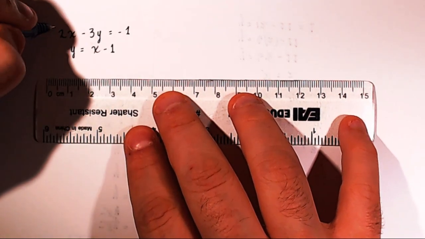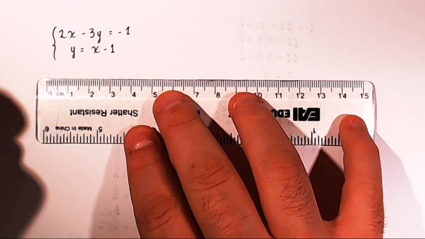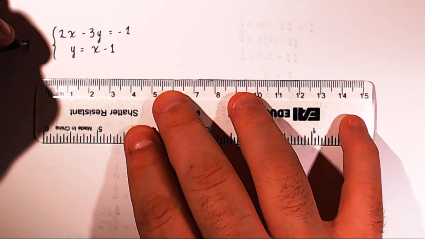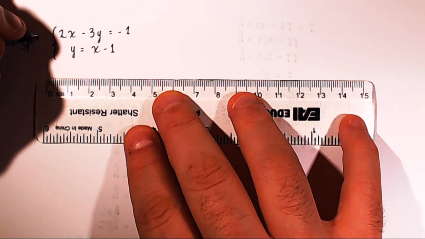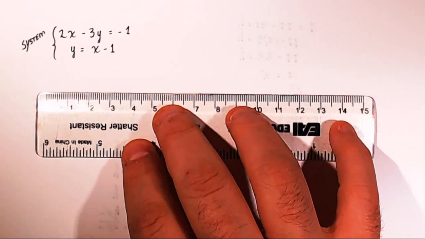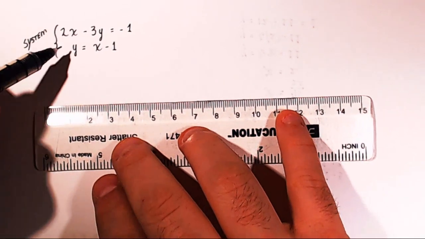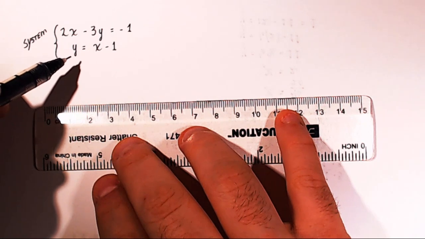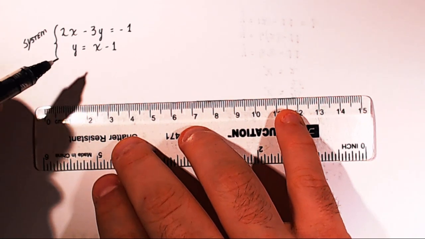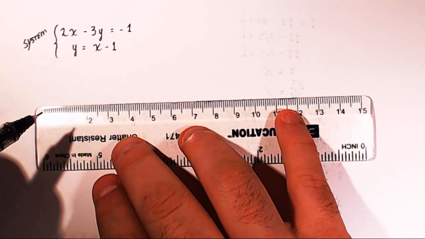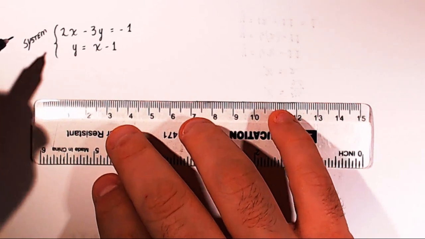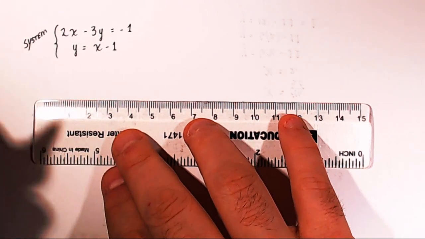So that's my system right there. This is the system of equations. Okay, so I don't have to do anything to this equation because it's already in slope-intercept form, y equals mx plus b. Right, but I do need to do some work for the first equation.